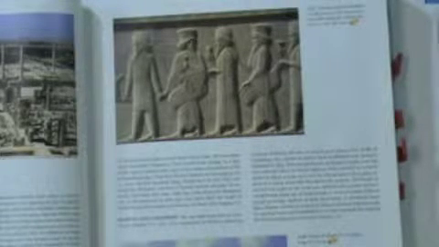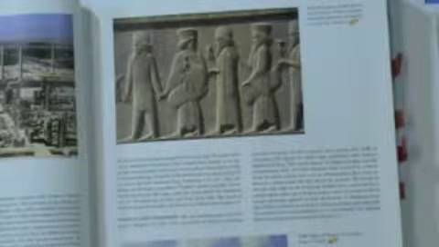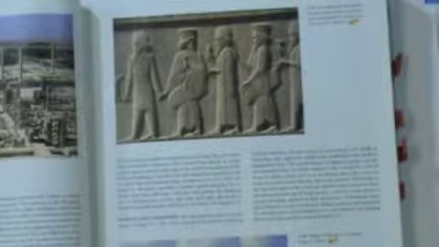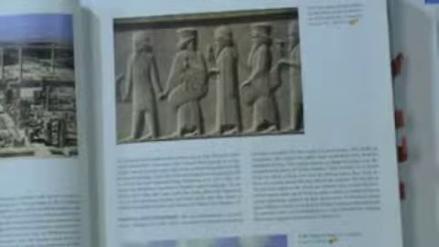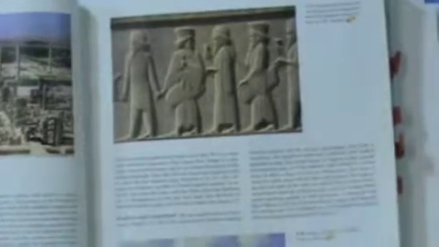So we have that. And I also asked the students, why did they think it was necessary to put that on the outside of the walls? And eventually they do come up with, well, people couldn't read, so they used pictures to communicate.